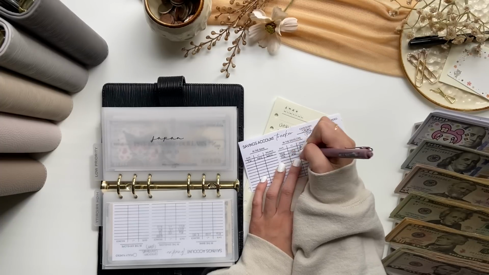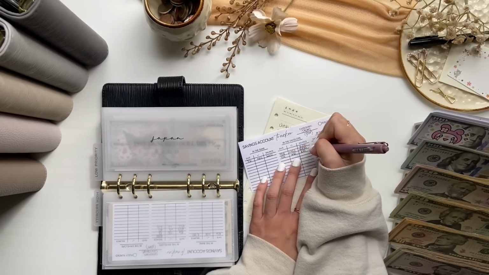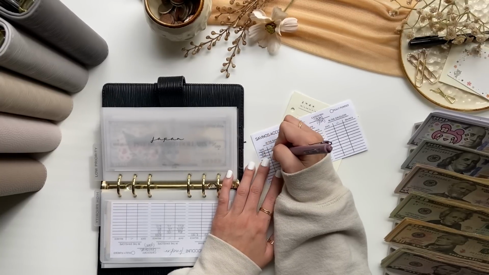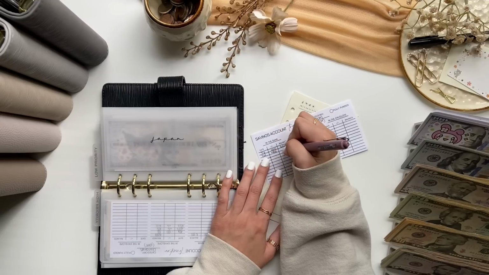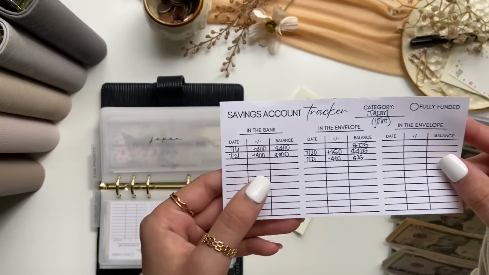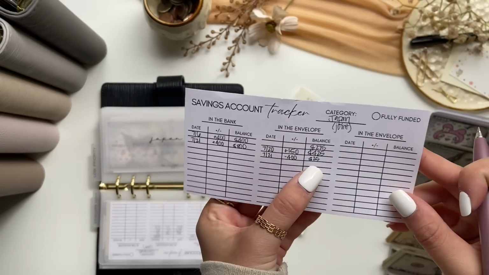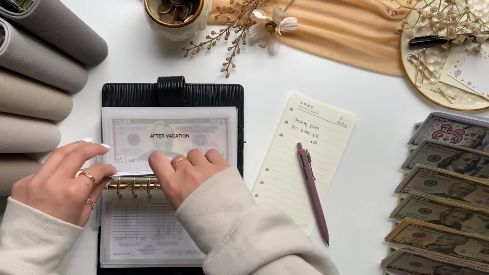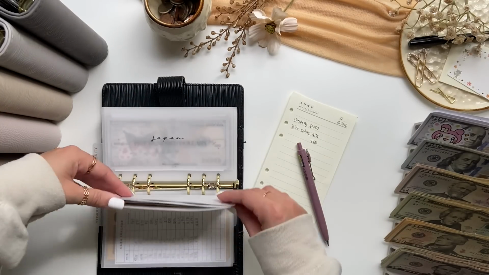I'm subtracting 400. So now I only have 25 in cash. But then for the in the bank section, I'm gonna write plus 400. So now I have 800 in placeholder money, which is money in the bank, and then 25 in cash. So that's how you use that.